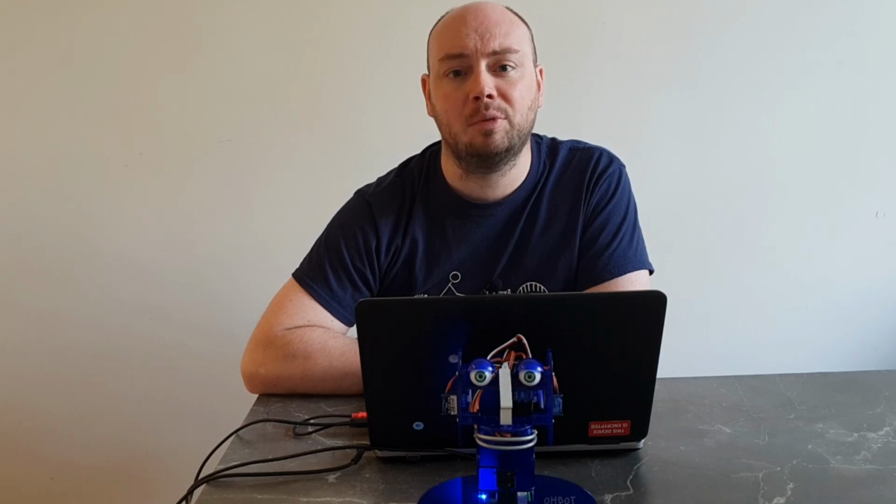Next time, I'm going to be looking at some of the different sensors that you can get with Ohbot and how these relate to real life.